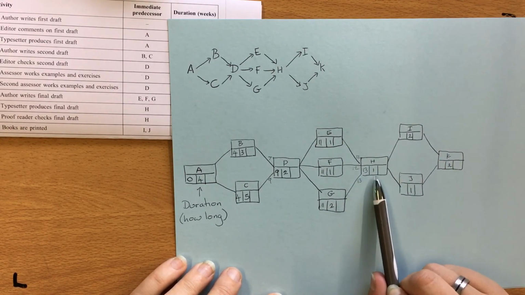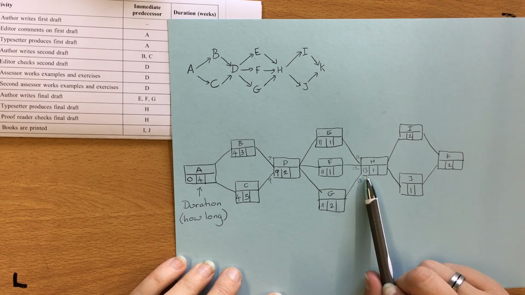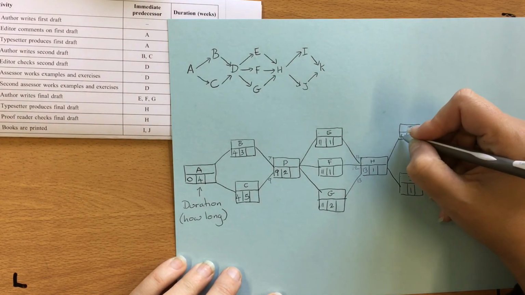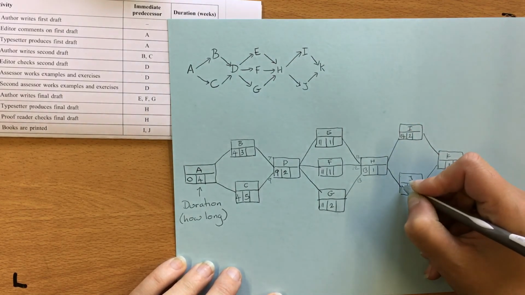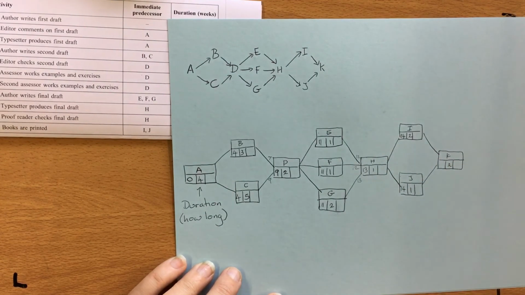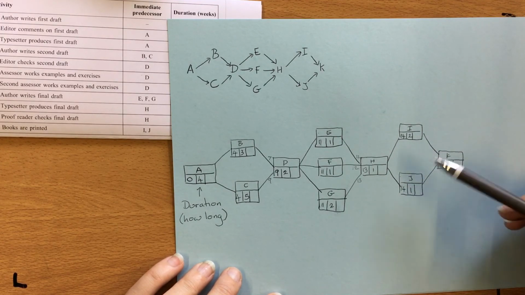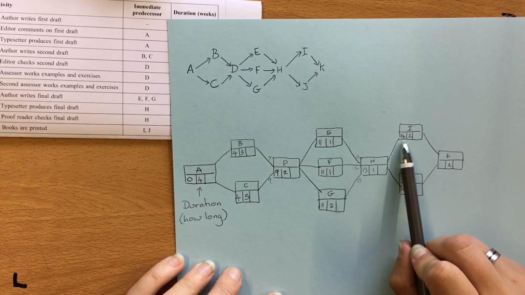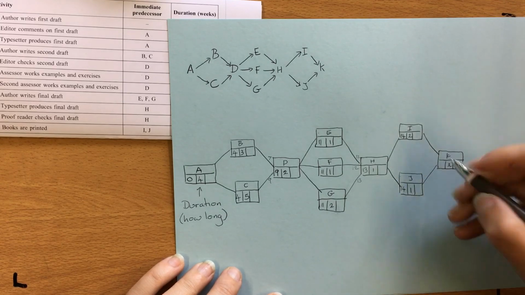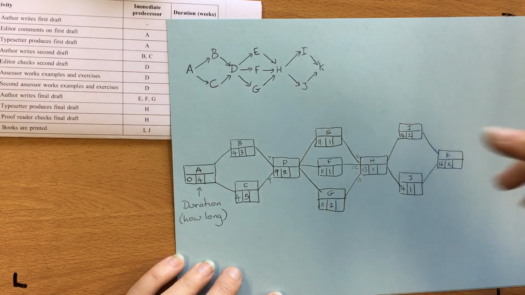H will finish 1 week after 13, which means I and J can both start 1 week after, so they'll start at 14. K has to wait for both I and J, so I is 14 and takes 2, so that will be 16.